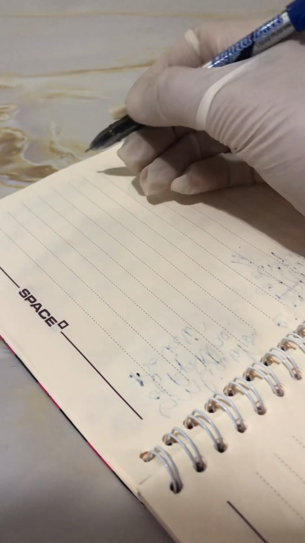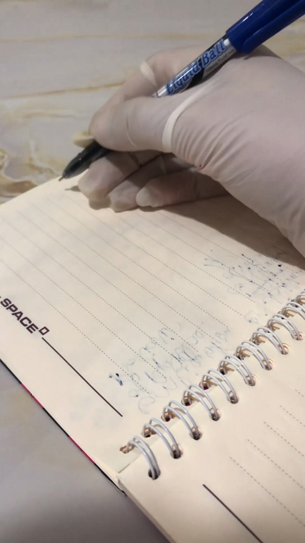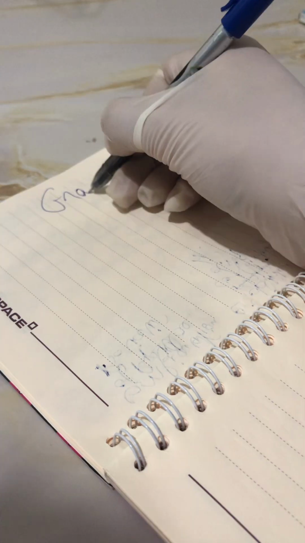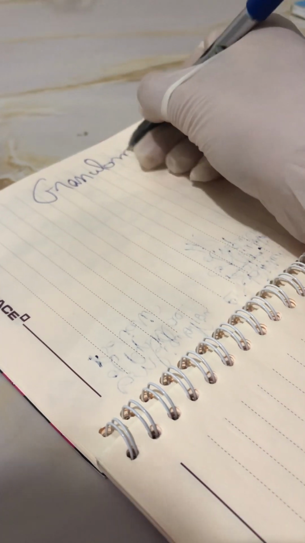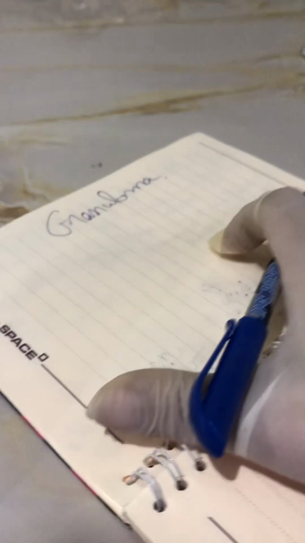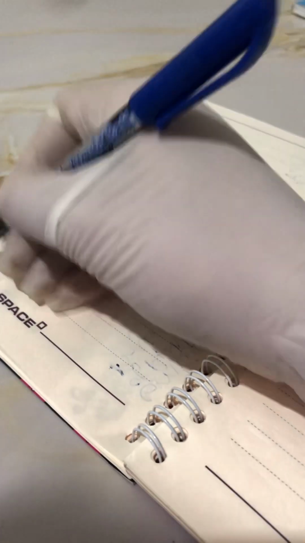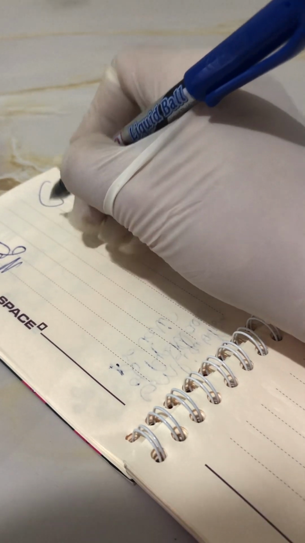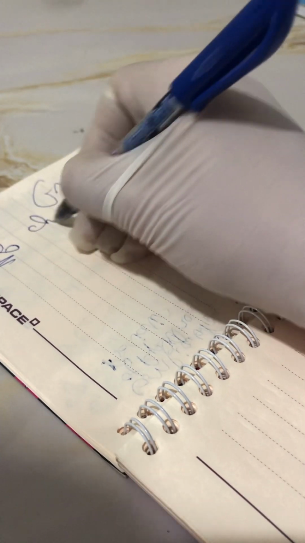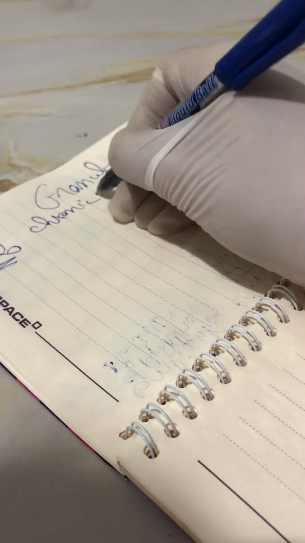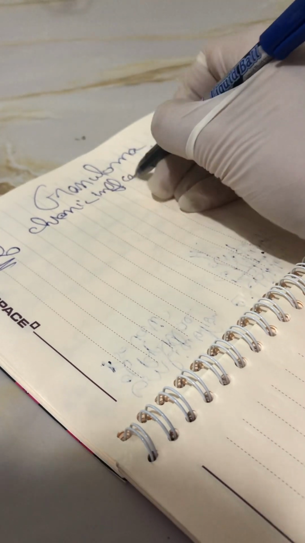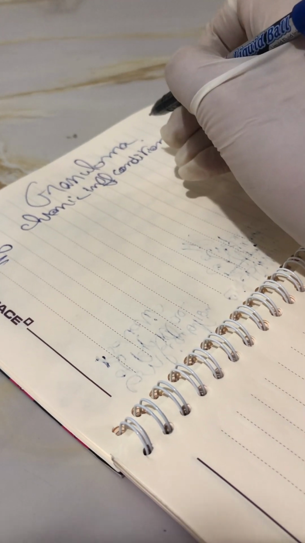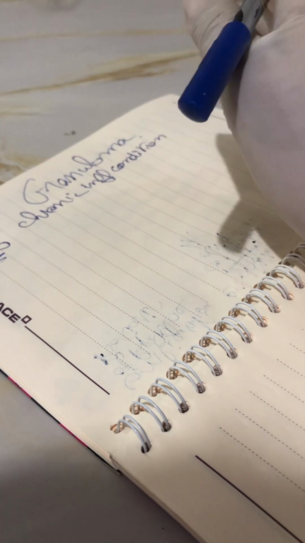Okay, let me explain to you what a granuloma is. That's what we're gonna explain next. So, it's a chronic inflammatory condition of the skin, of other tissues, right?